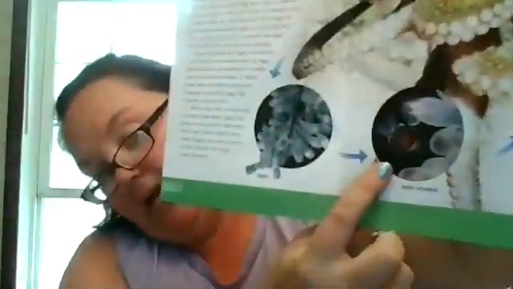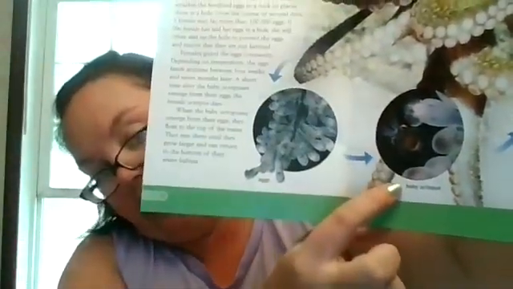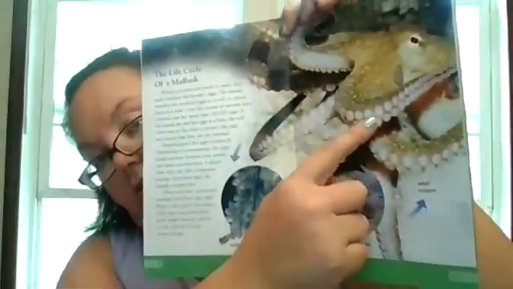They stay there until they grow larger and can return to the bottom of their water habitat. And this shows you the cycle. It shows you an adult octopus, the eggs that it lays and what they look like, a baby octopus after it's hatched out of the egg, back to the adult octopus.